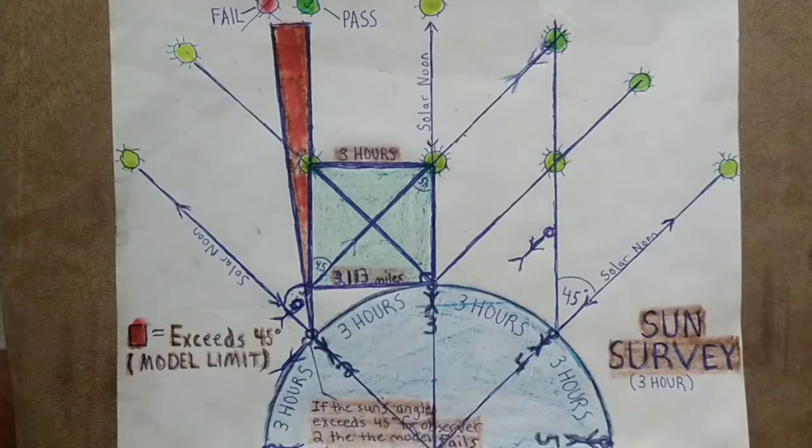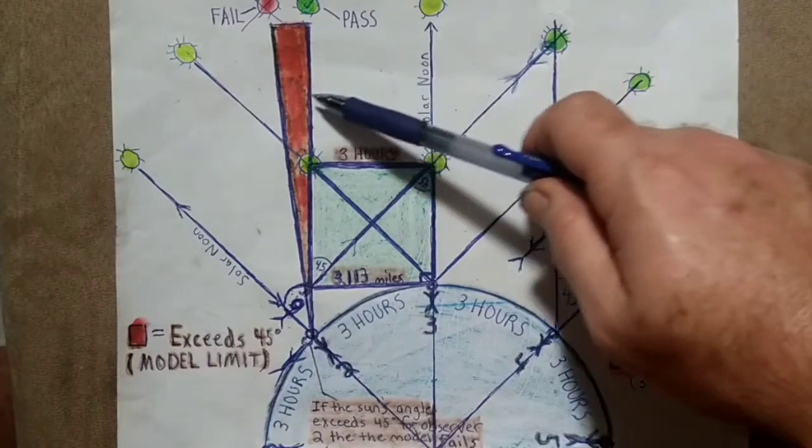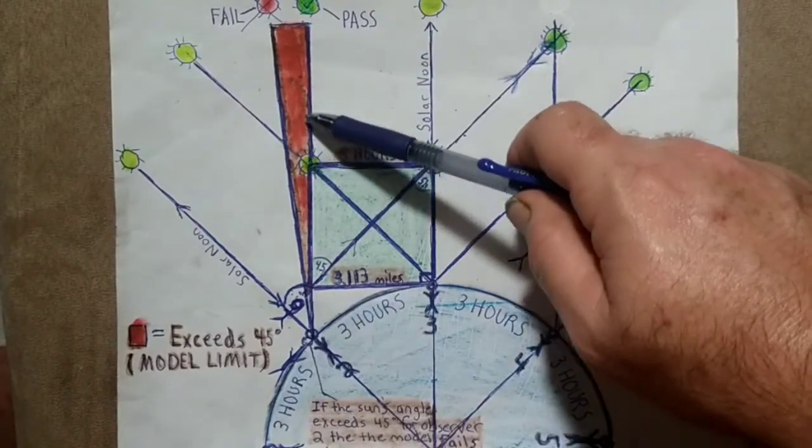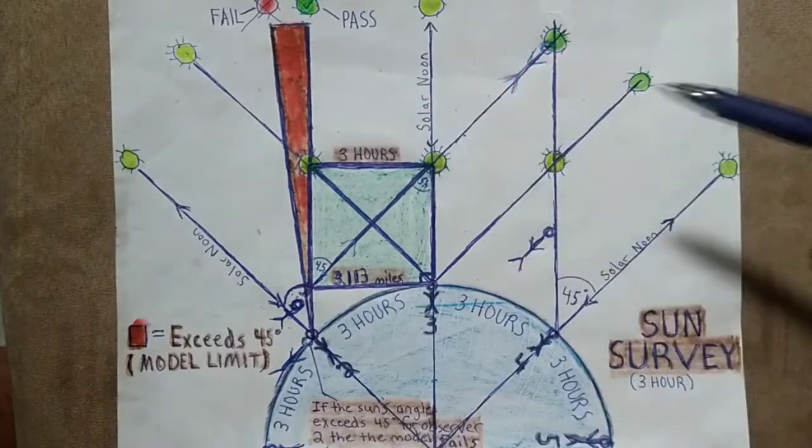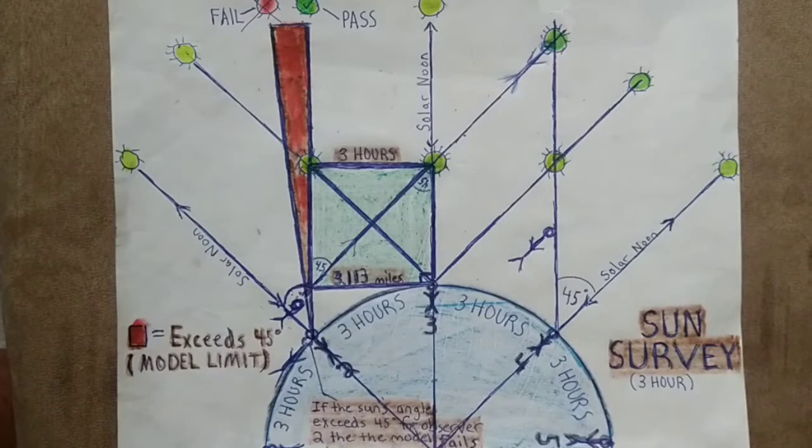Basically hold them accountable, because if the sun travels more than this 45 degrees, then it's going to be in the red. I think he gives 1 degree leniency for refraction and whatnot, but if it goes past 46 degrees, then their claim of a 93 million mile sun in parallel rays is null and void.